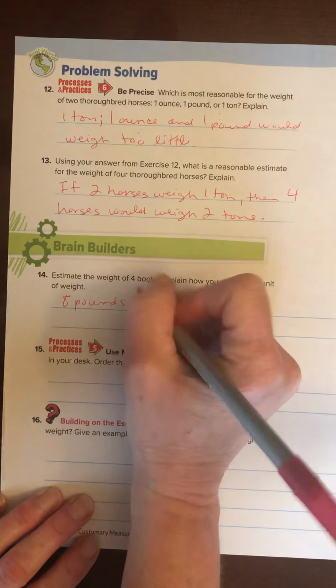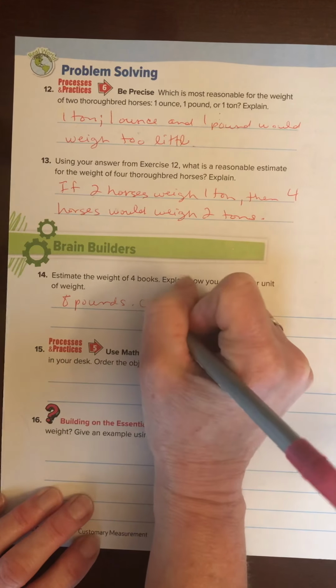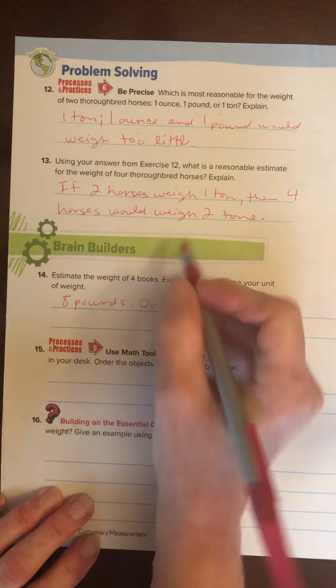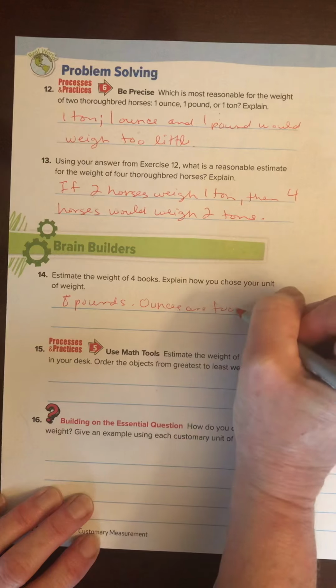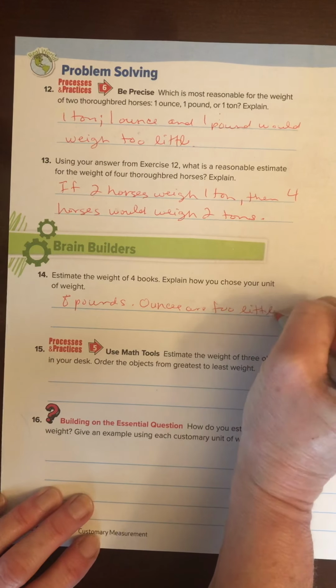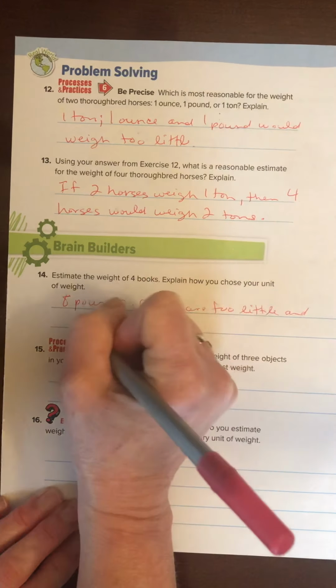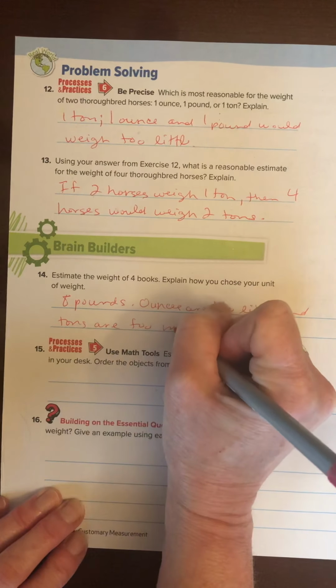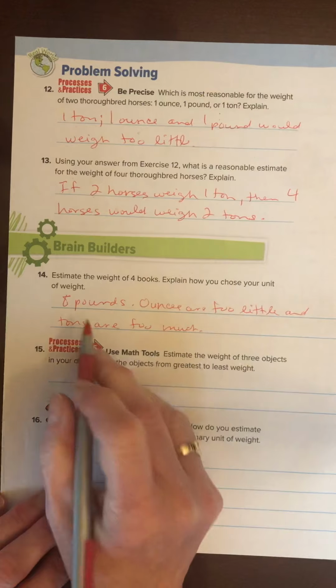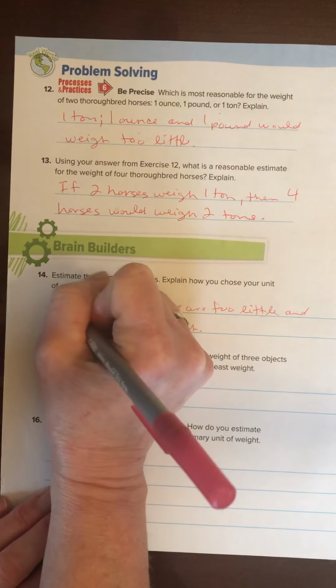Okay, and we're going to say ounces are too little and tons are too much. So hopefully you realize that it had to be in pounds, right? Compared to ounces and tons.